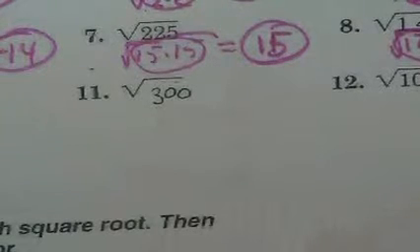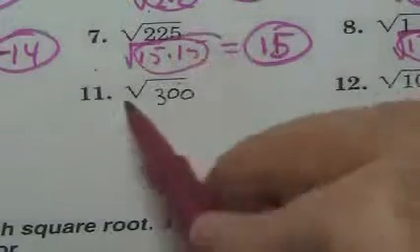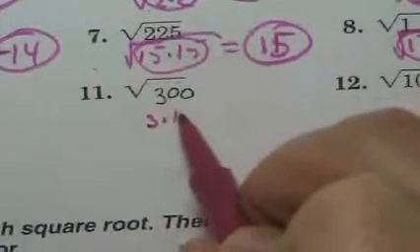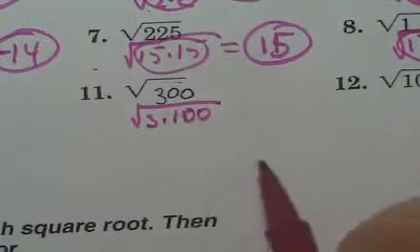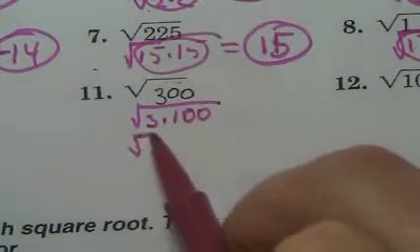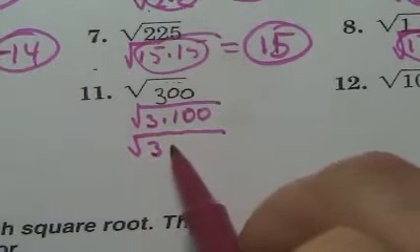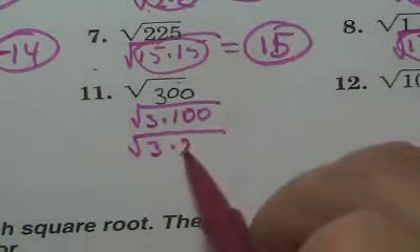Number 11, 300. All right, this is going to take some breaking down. Let's see, I know it's 3 times 100. I'm going to try and write small because I know it's going to take a lot of room. Now 100 can be broken down. So I got a 3 there. Now 100 is, well, let's do 2 times 50.